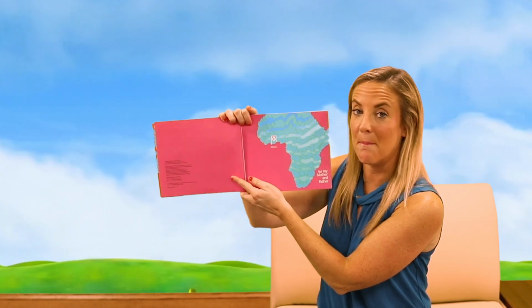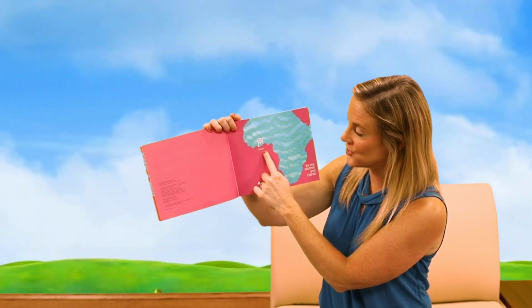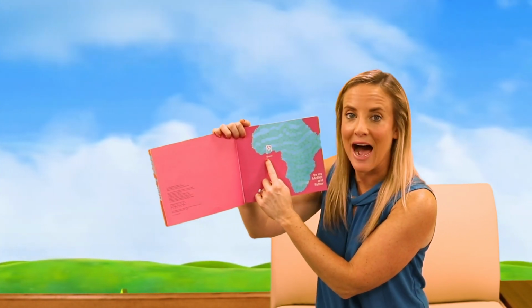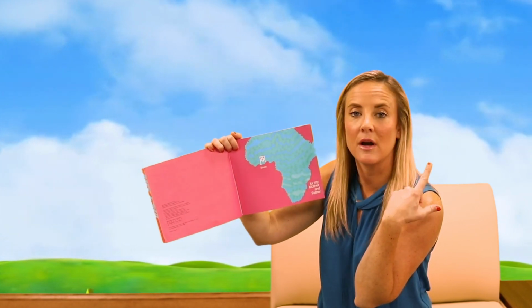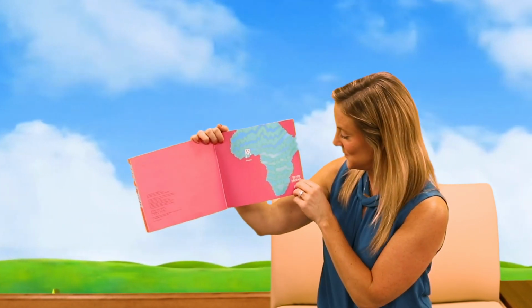This is important. This is a map in the beginning of our book, and it's showing where Ghana is. And Ghana is a country in Africa. So that's telling me something as a reader, that this is where our stories come from.